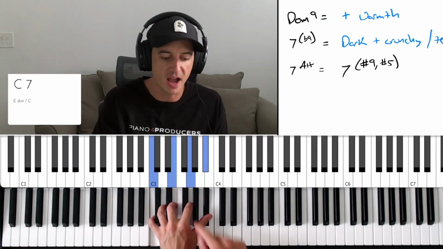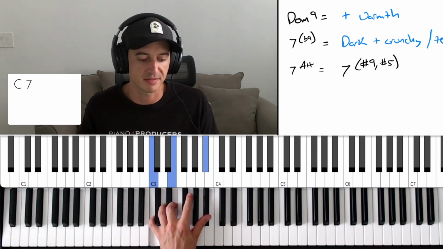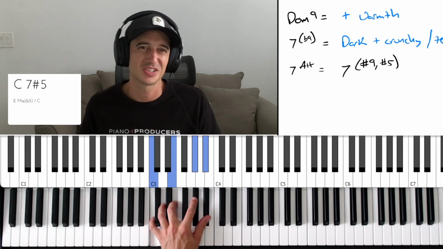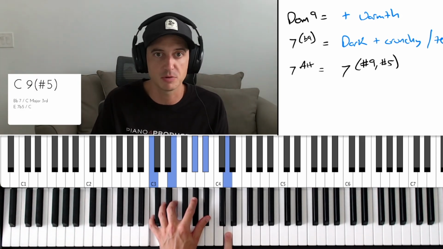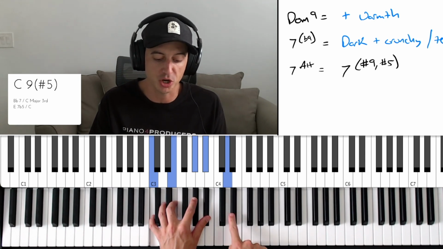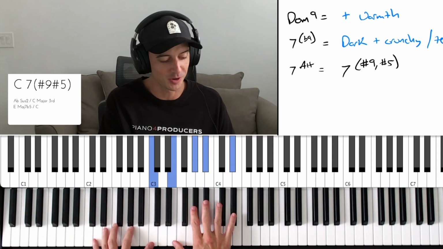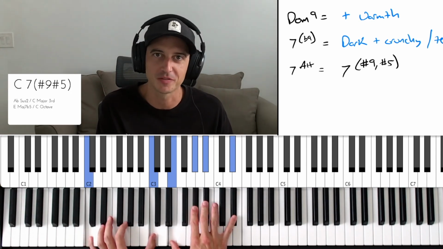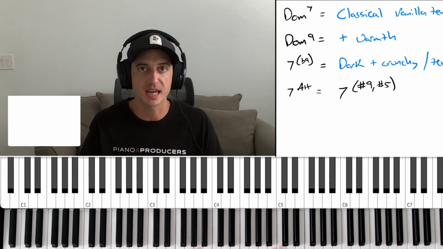I'm gonna find my 5, which is right here, and I'm gonna sharp it. So I'm gonna bring it up a half step. So now we have this sound. And then I'm also gonna find the 9, which is the same note that I was playing before. Now I'm also gonna sharp this one as well. So bring it up a half step. So we have this chord. And it just sounds really cool. Now, dominant 7, sharp 9, sharp 5, that's a lot. That's a lot of steps to get one chord.